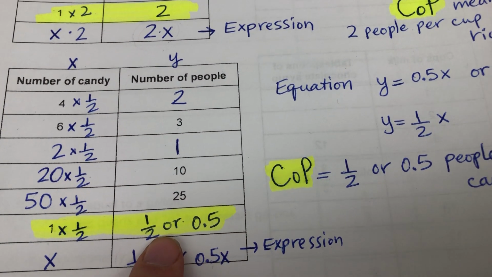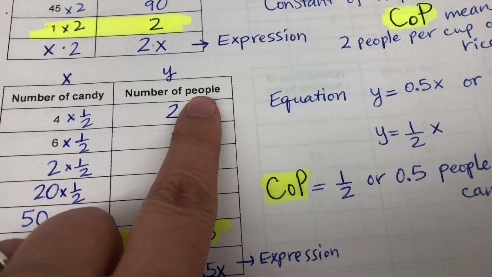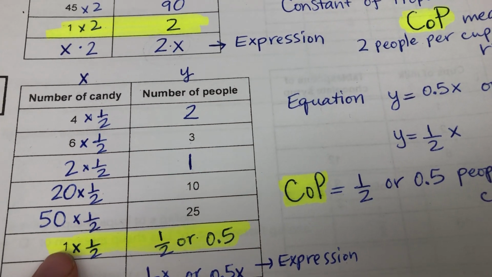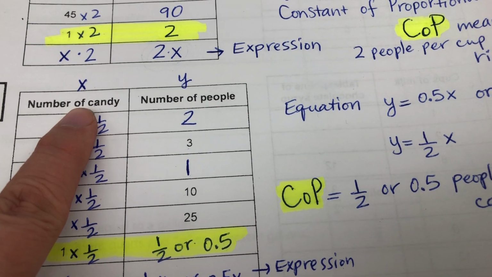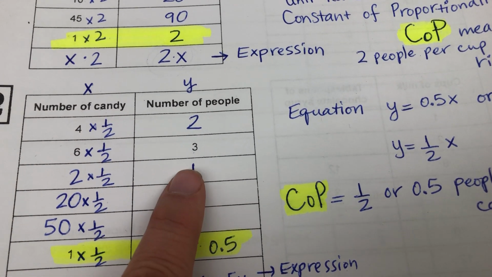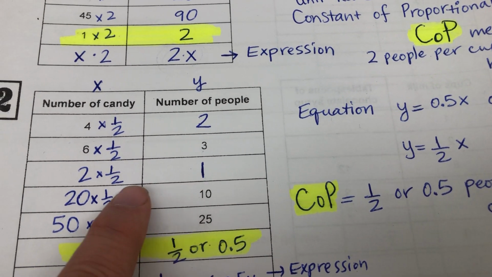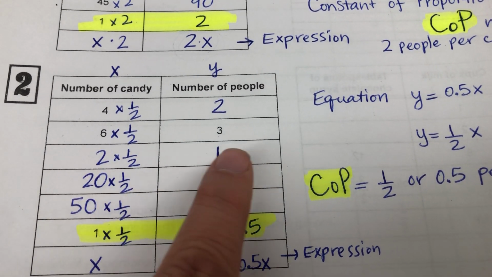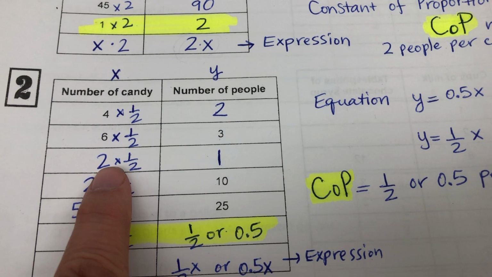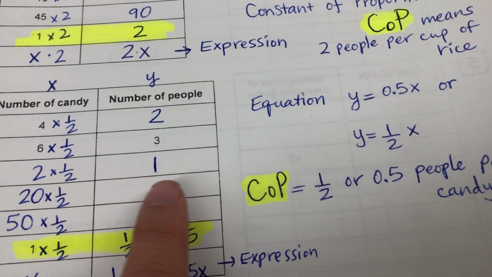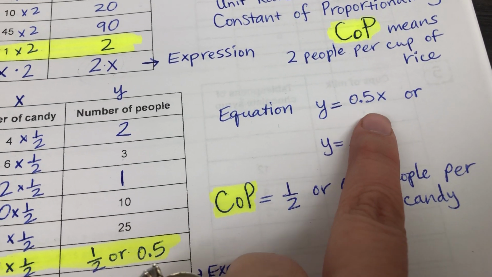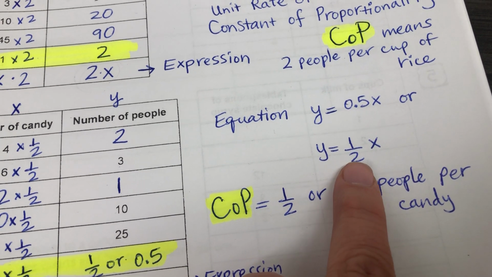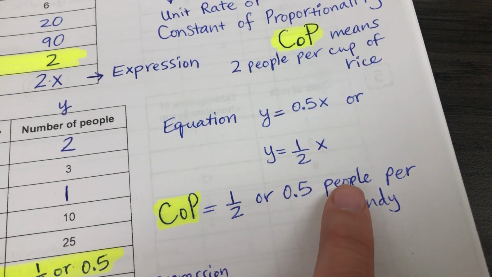And then we go here, 1/2 people per candy. Or in other words, 1 person gets 2 candies. Each person gets 2 candies. So we can write our equation, y equals 0.5x or y equals 1/2 x.